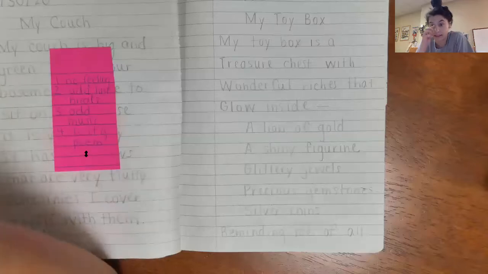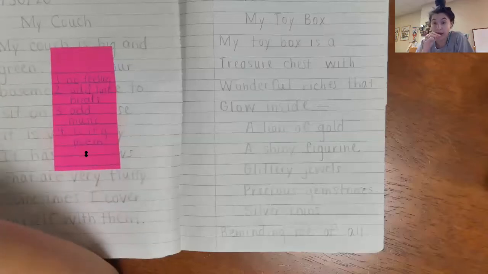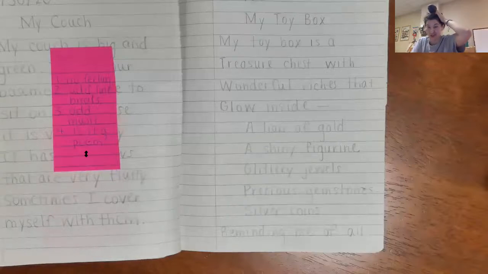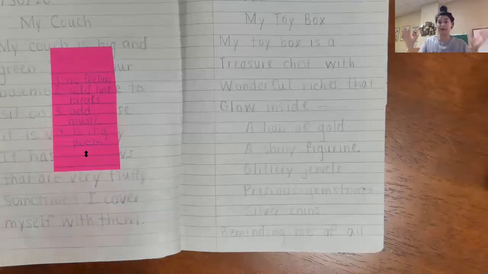So take a look at the list poem that I came up with. Now, it's basically the same poem. I didn't have to change everything. I'm just changing the structure, how I organized it. It's still about my toy box. I still mention the things inside the toy box. I changed it a little bit at the end, but I didn't have to think of a whole new idea, right? I can write about the same thing in different ways and using different structures. This is how my list poem goes.